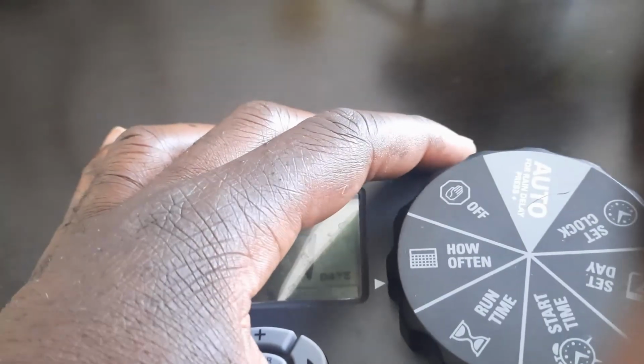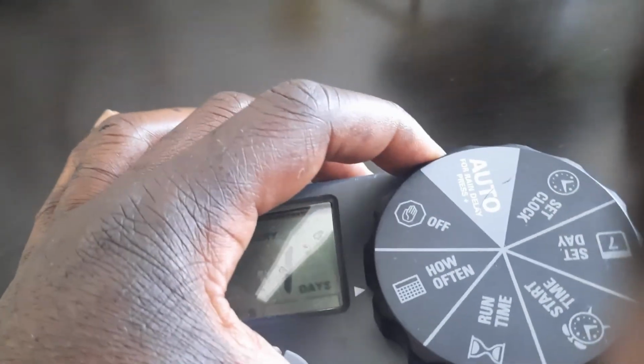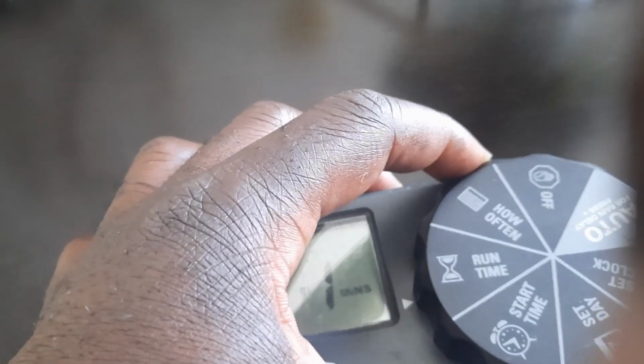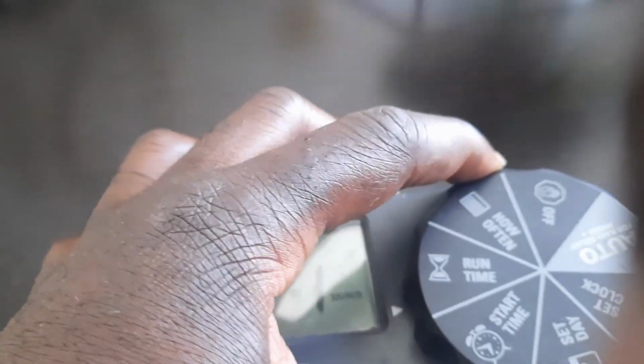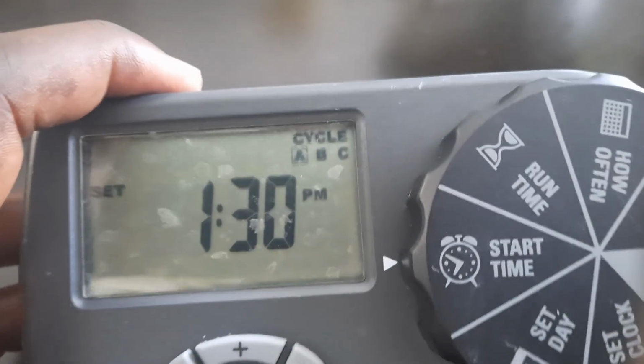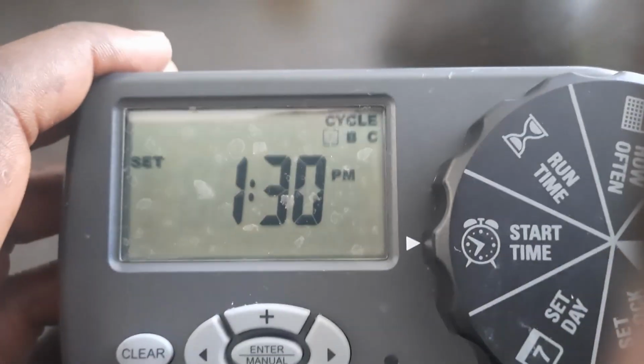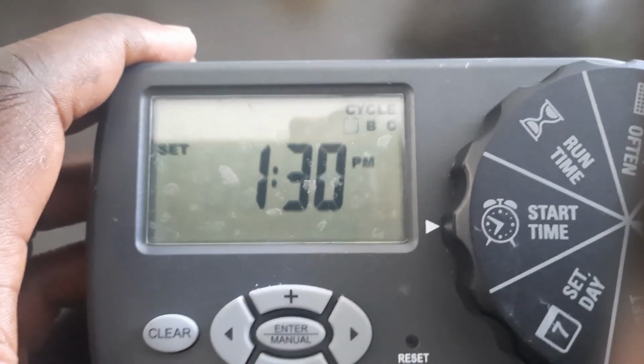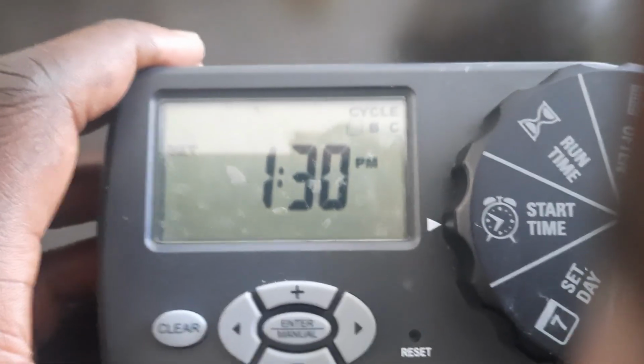If you see here on the start time, the first cycle, if you go on to B, then it will come back.